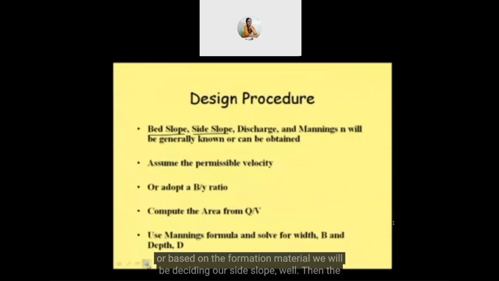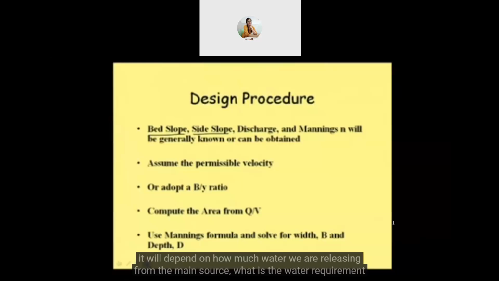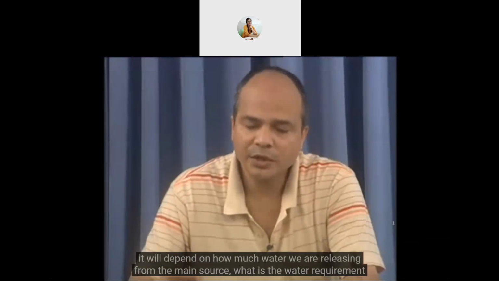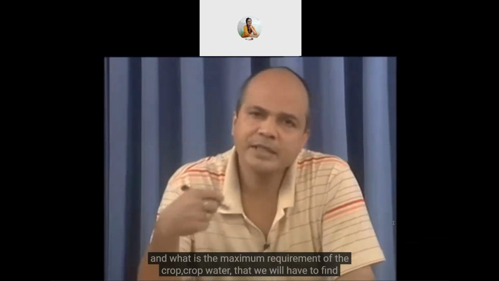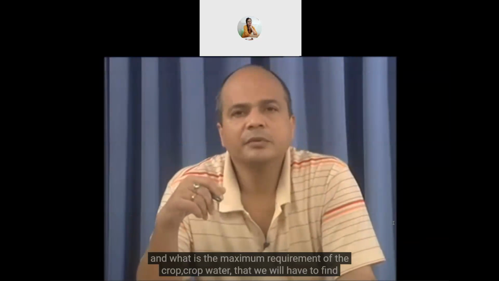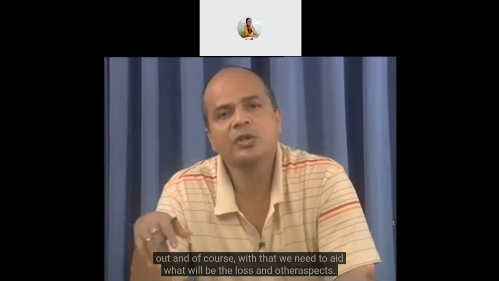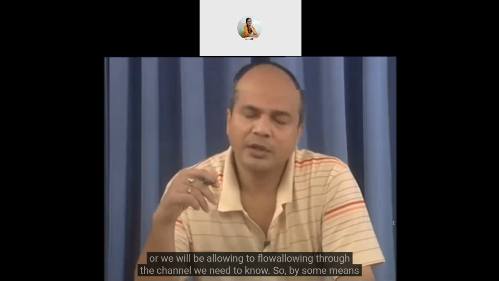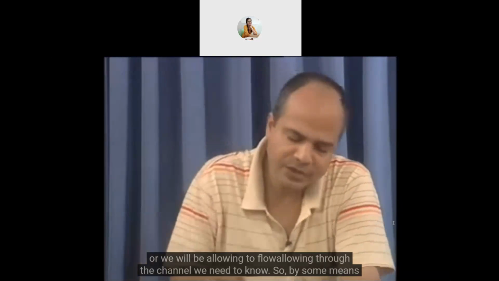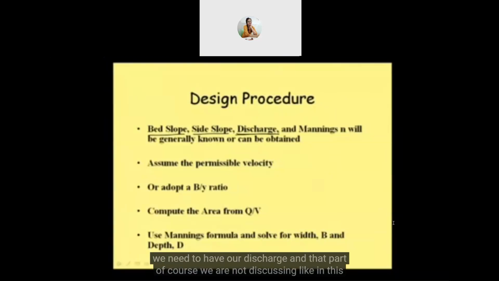Then the discharge we will be getting by hydrological analysis. If it is a drainage channel, we need to know how much surface runoff will be coming, and that way we can decide how much discharge will be there. But if it is an irrigation canal, then it will depend on how much water we are releasing from the main source, or the water requirement of the crop. We will have to find out the maximum crop water requirement, and along with that account for losses and other aspects. So we need to know how much maximum discharge we will be allowing to flow through the channel. By some means, we need to have our discharge, and that part we are not discussing in this course.